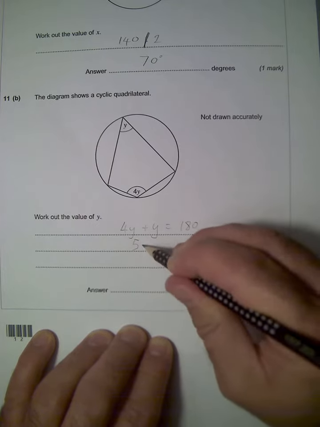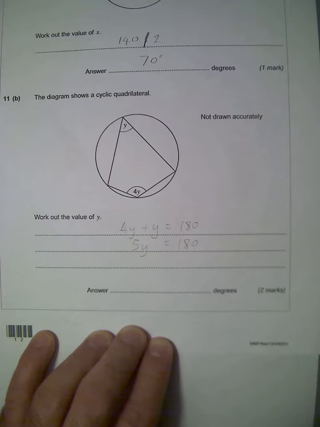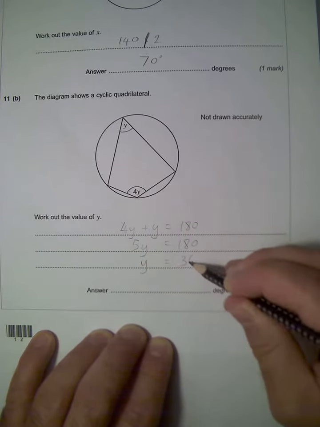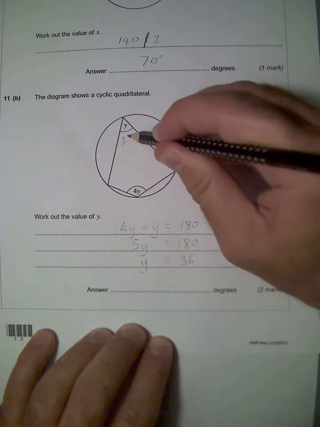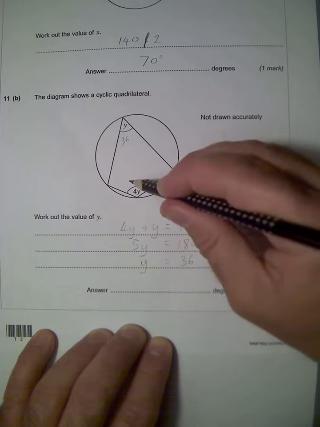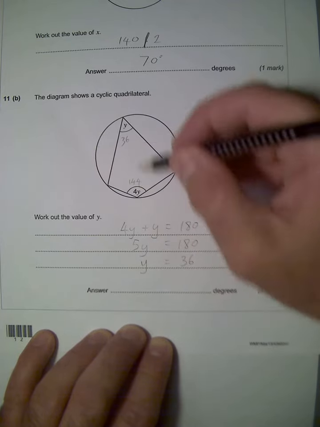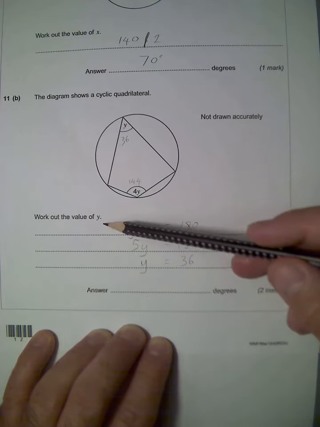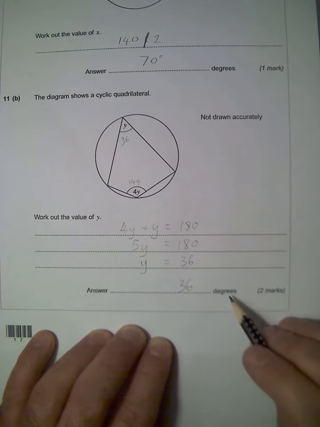In other words, 5y equals 180 degrees, and y must be 36 degrees. So y is 36 degrees, 4y is 4 times that, 144, and they add up to 180. And the question was to work out the value of y, so we've done that, 36 degrees.